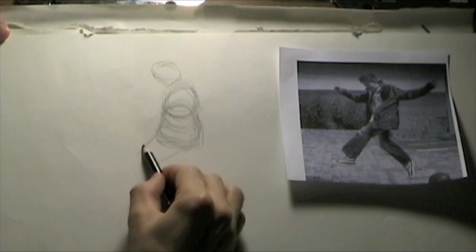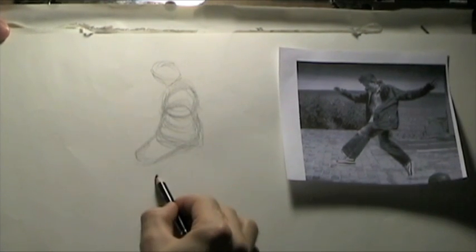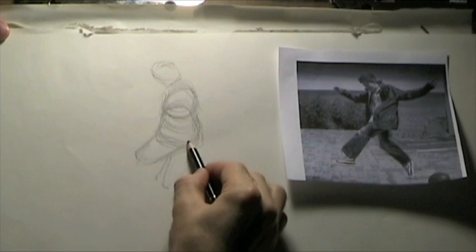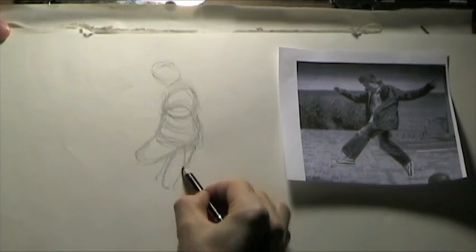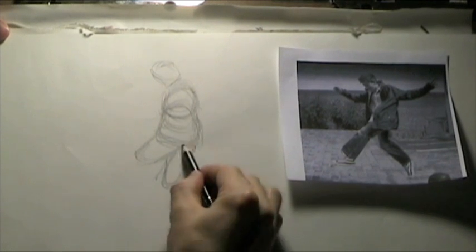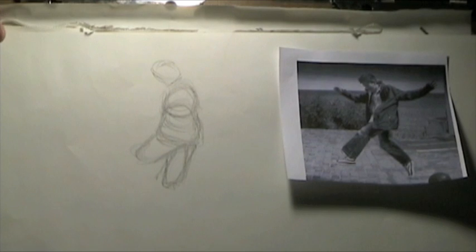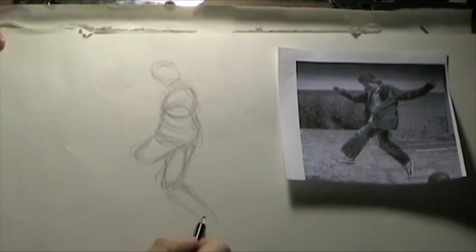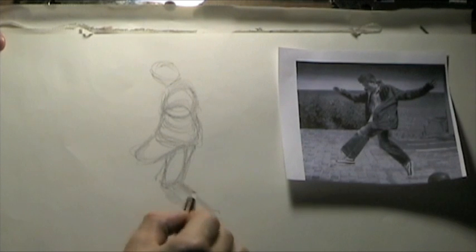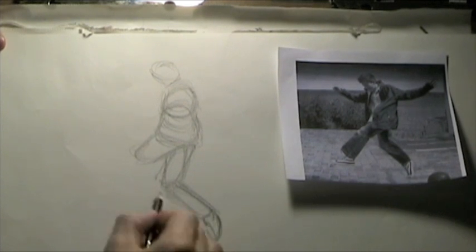Move to the shapes of the upper legs. Sort of squarish, rectangulish shapes. And then we move down to the lower legs. And that goes right into the shapes of the feet.